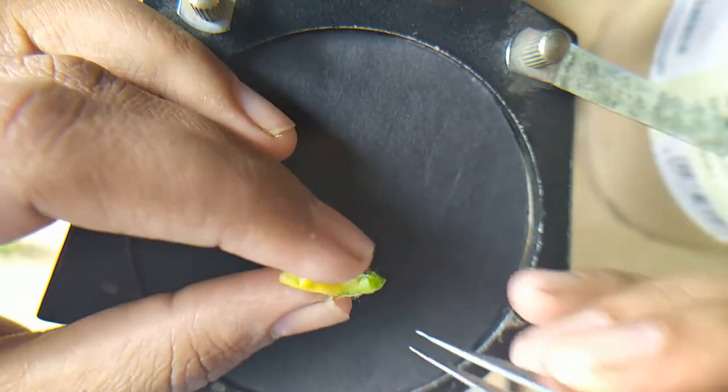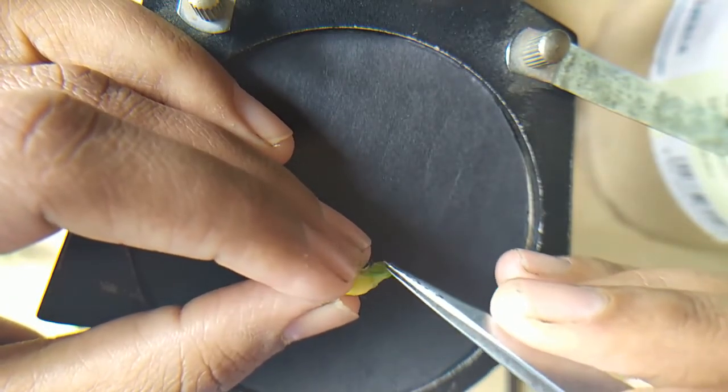Then with the help of forceps, remove it from both sides.